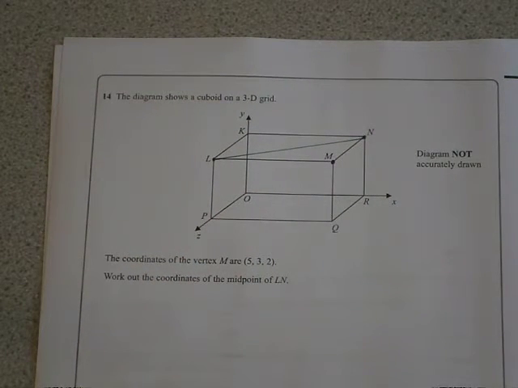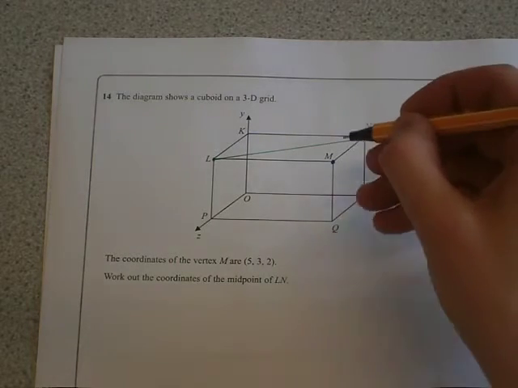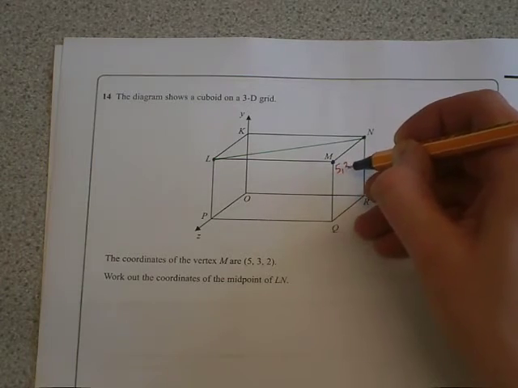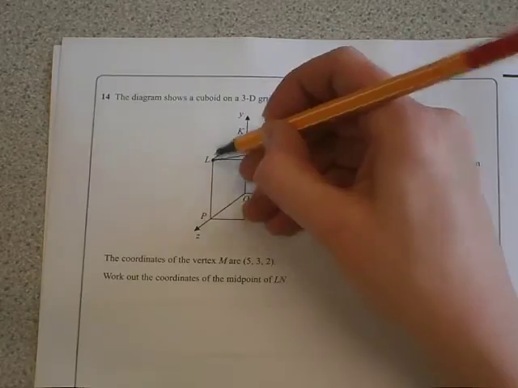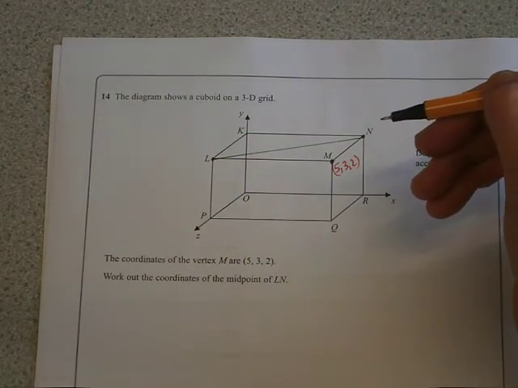So, the first thing that you're going to need to do is think about how you're going to be able to work out the midpoint. So, let's first of all think about the coordinates that we know. So, we know that M is 5, 3, 2. So if we know that, we should be able to work out L as well.